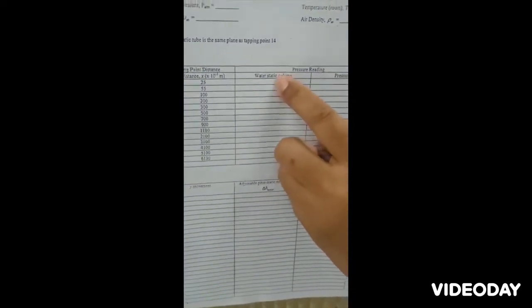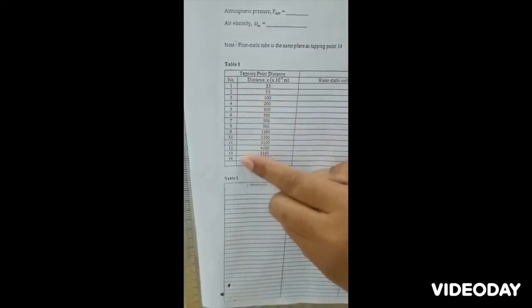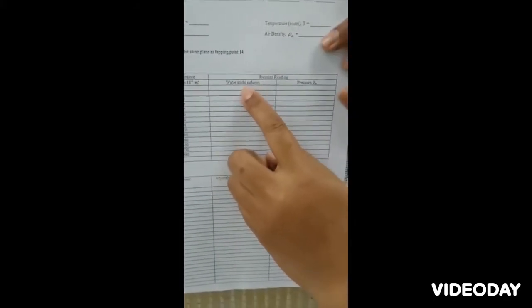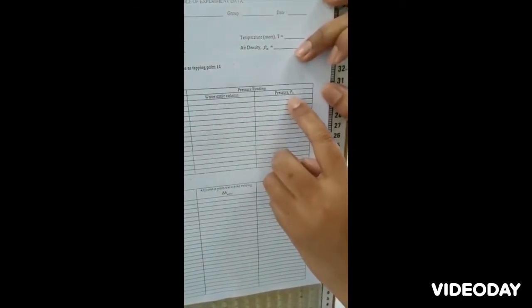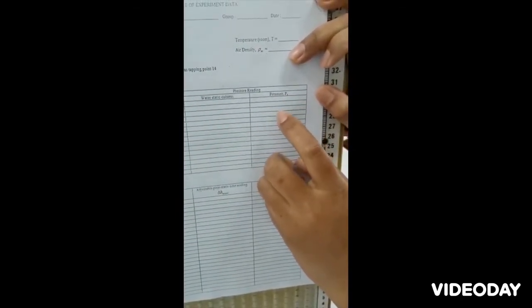Then you will get H water for numbers 1 until 14. Then you need to find the pressure, that one is PS, by using the calculation.